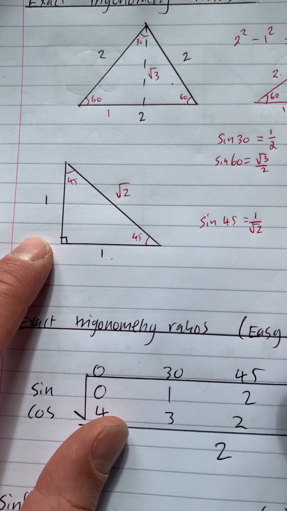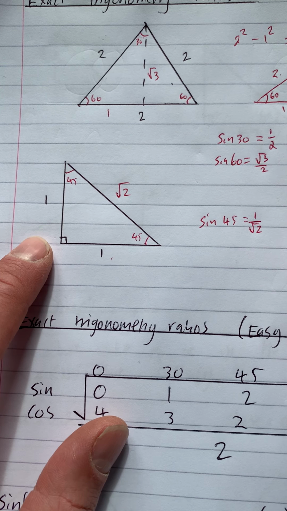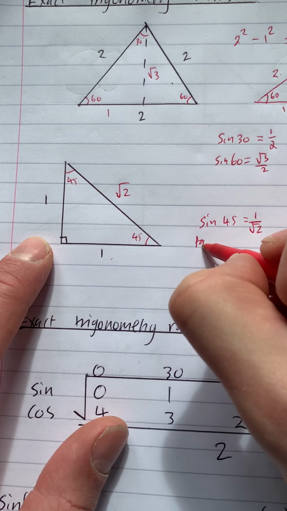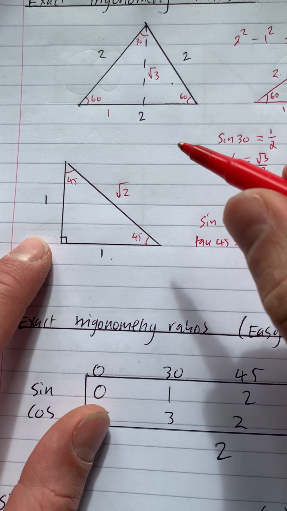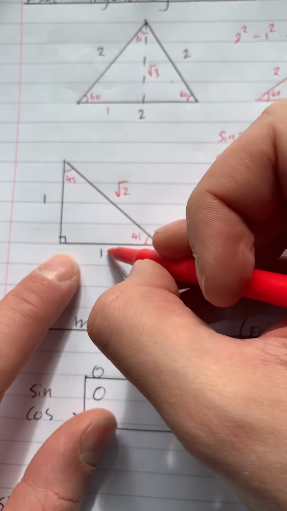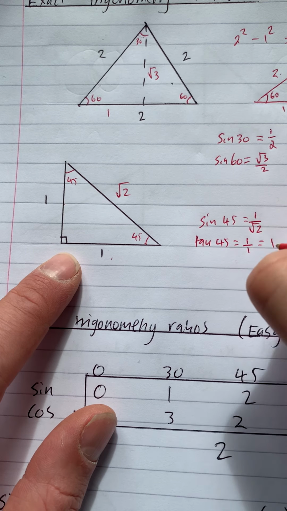Now cos 45 is exactly the same. If I wanted tan 45, it's going to be 1 divided by 1, which is just 1.